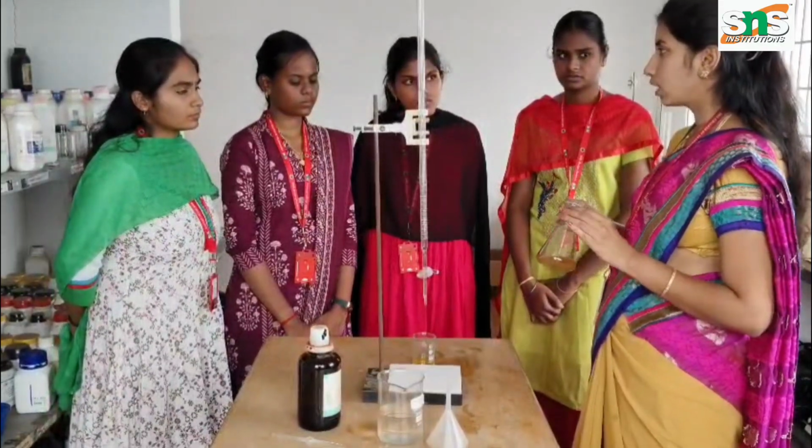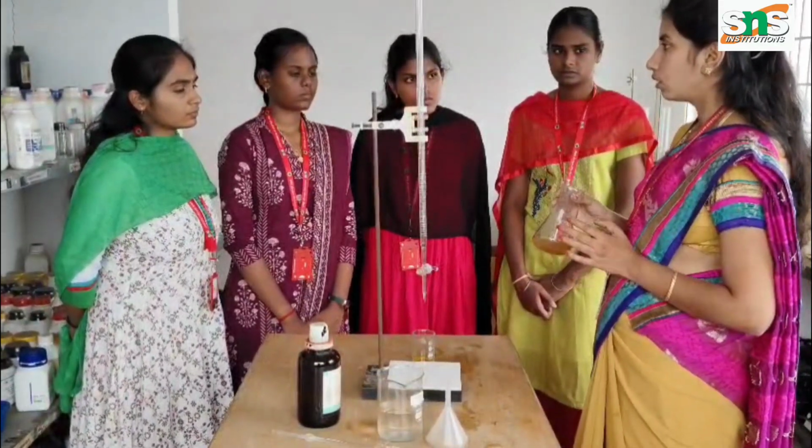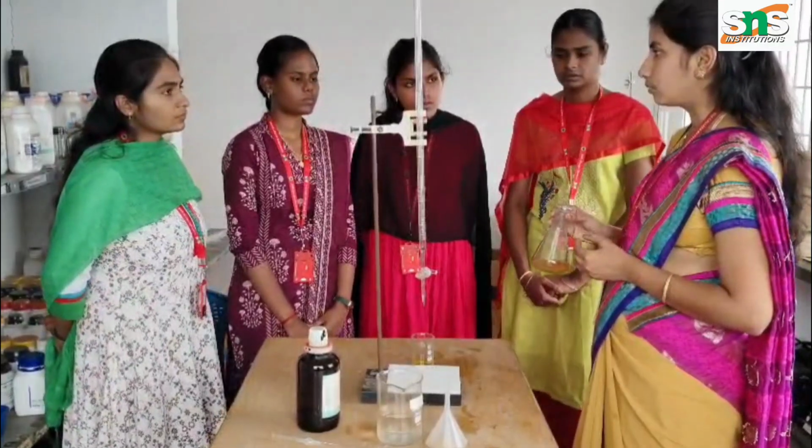So this is the procedure to conclude this experiment: what the water sample is, and why we determine the chloride content.